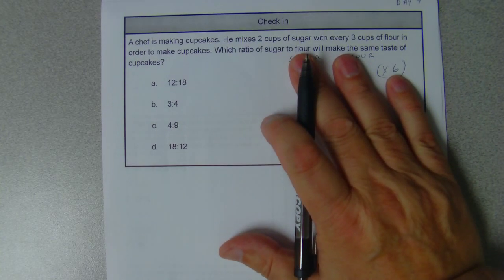Let's go on to the check-in, and let's make sure you have some time to do this. I know I'm covering it up, but oh, there it is. Go ahead and take some time and we'll be right back. Okay, hopefully you had some time to do this.